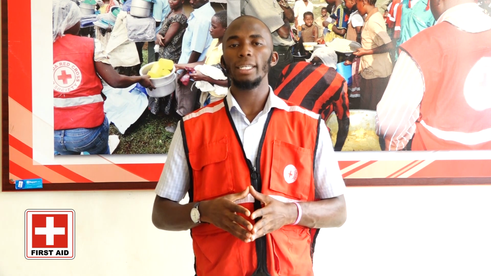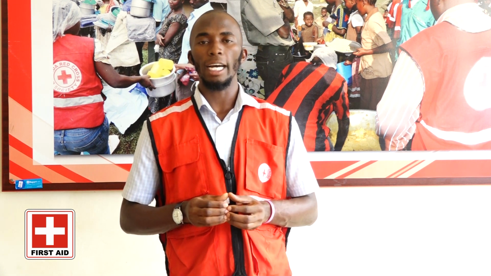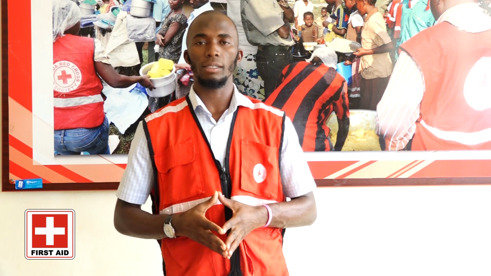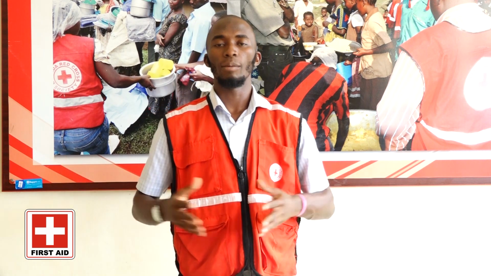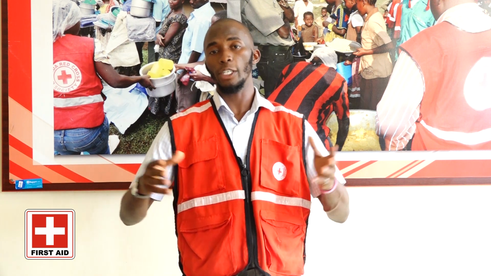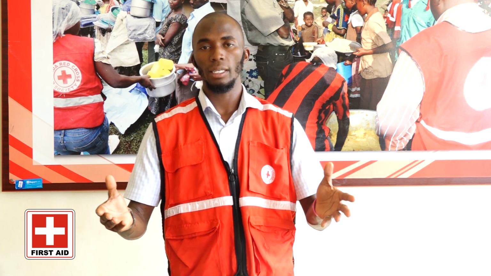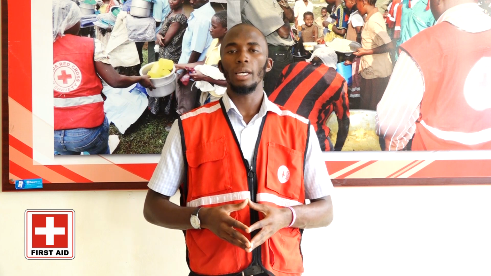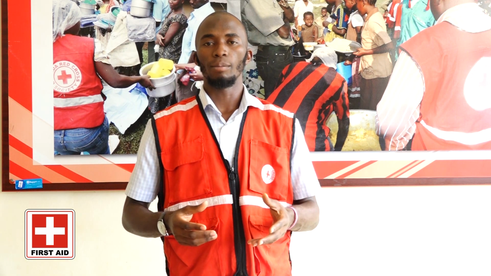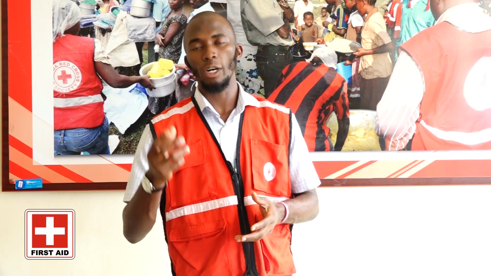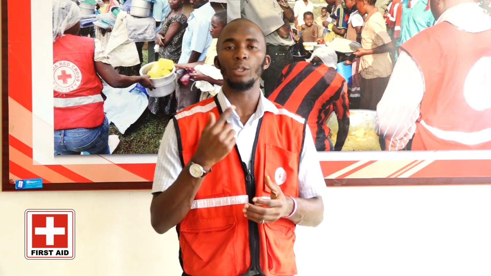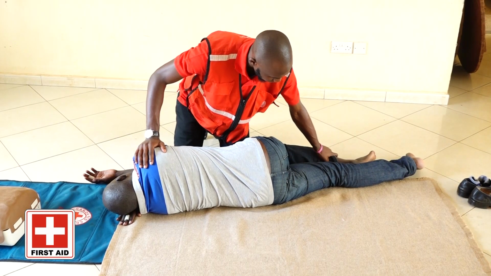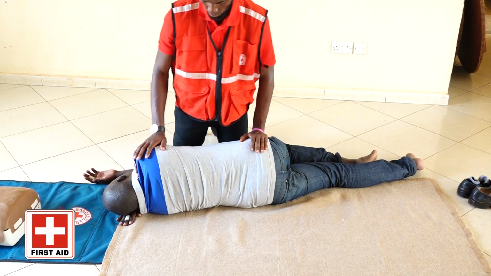Remember, when somebody has got an accident, let us not converge around the casualty. Let us give the casualty space. Many casualties die because they lack fresh air around the scene. And many of them die because the first responders moved them wrongly from one place to another. Others die because of a compromised airway. They might fall in a wrong position where the airway is blocked and nobody is around to help them. All people are around but don't know what to do.